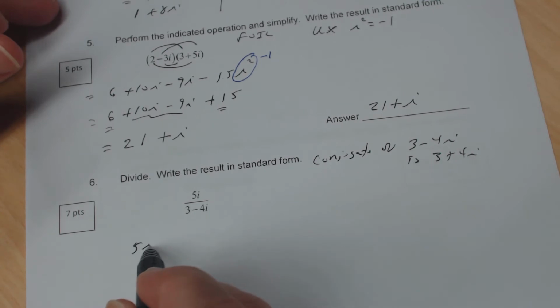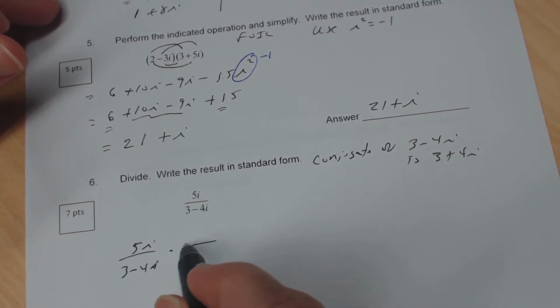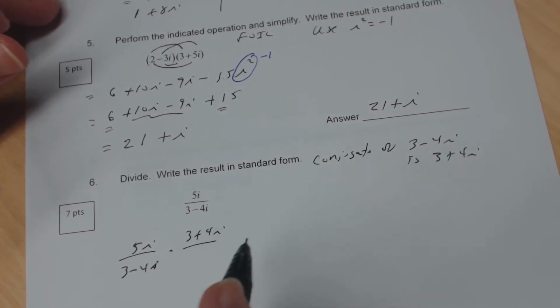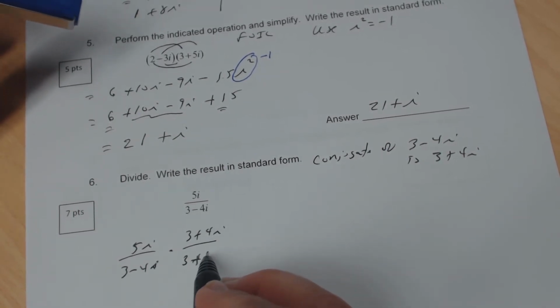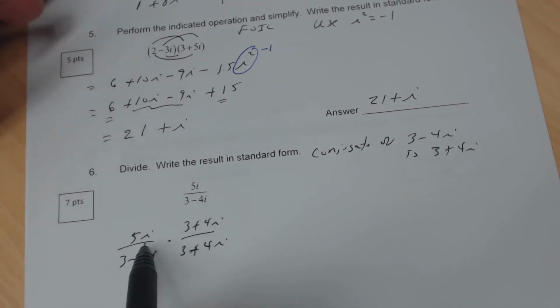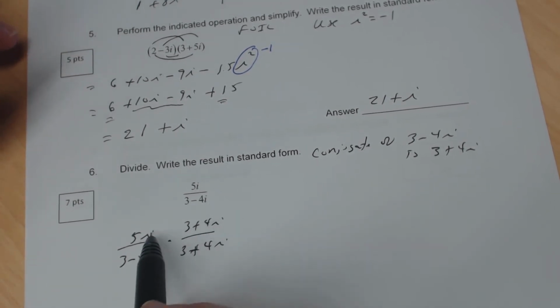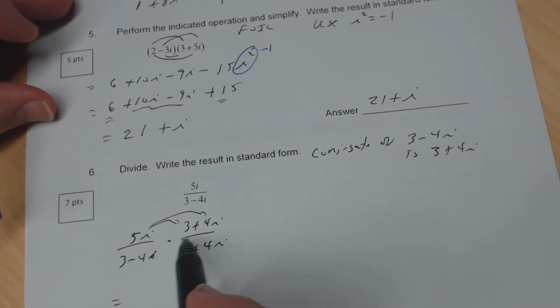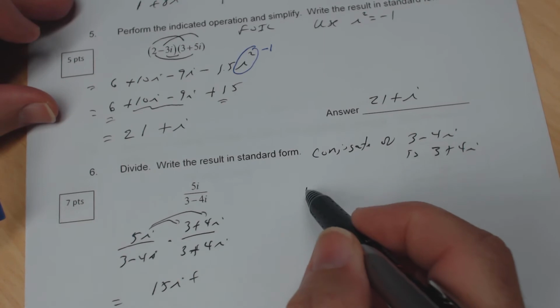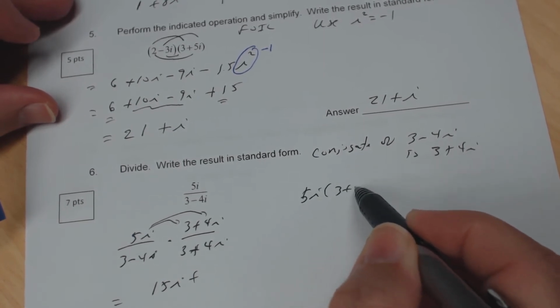Okay, so now what we're going to do is multiply the numerator and the denominator by the conjugate. And when we do all the work, that's going to get rid of the i that's in the denominator. Now in the numerator, notice this numerator times this numerator. So this is a monomial times a binomial, so you're just going to use the distributive property. So you're going to say 5i times 3 is 15i, and then plus, so if you want to do the work here, you can. So that's 5i times 3 plus 4i.